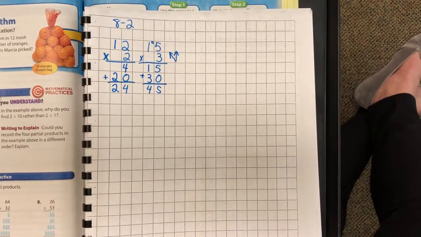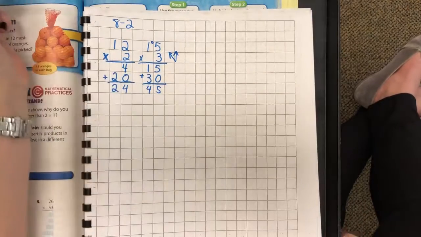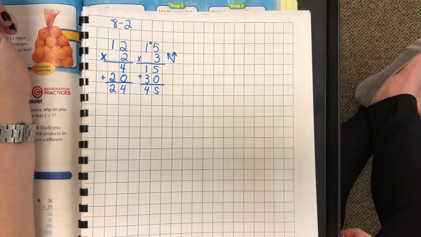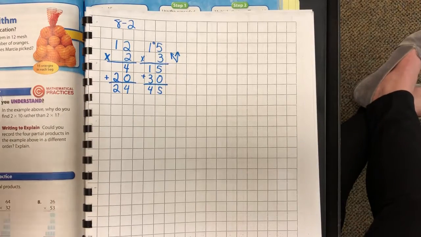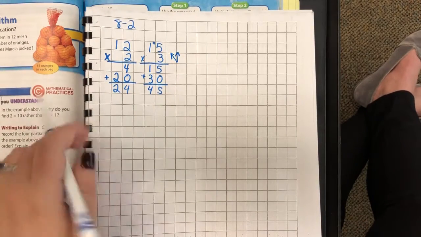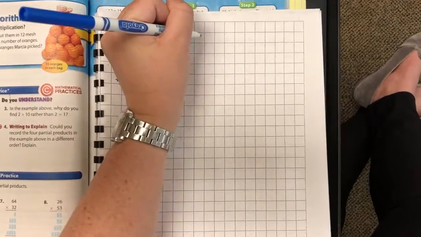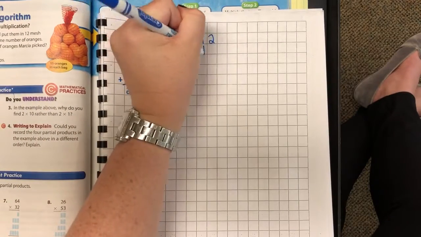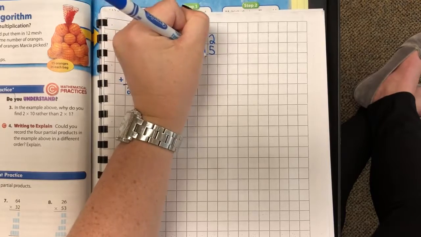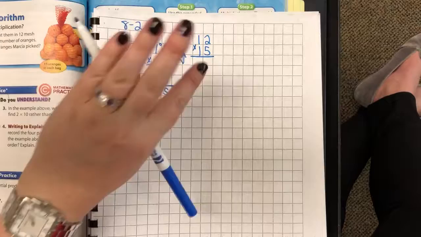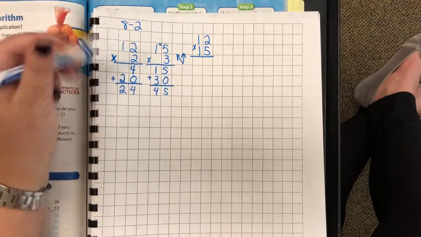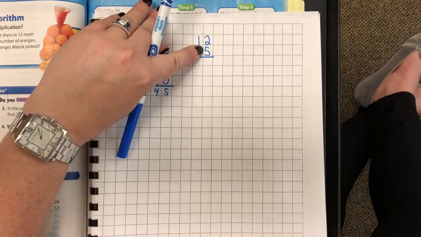So it's the same thing, except now we're having to do twice the amount of work. And I'll show you what I mean. So let's do 12 times 15. The way I start, I am literally doing it the exact same way that I did it before. I'm just forgetting that there's a 1 right there for now.